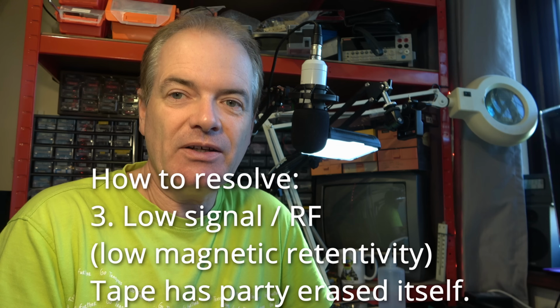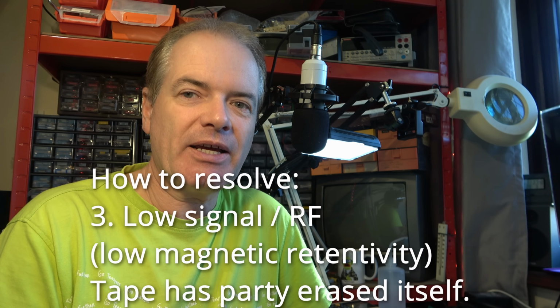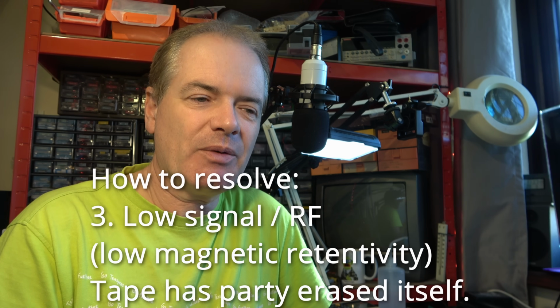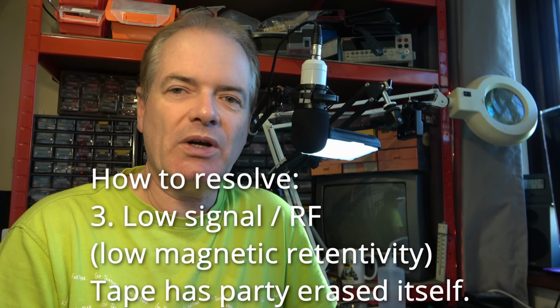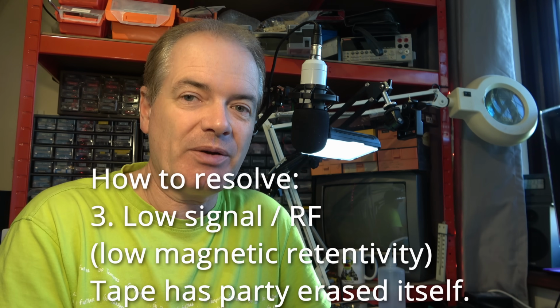Now, low magnetic retentivity, or low RF in the case of a videotape, is a problem which I found applies primarily to pneumatic tapes, primarily to Scotch 3M branded ones, but not only. And what can you do about it? Well, you can try to squeeze a little bit more signal out of it.